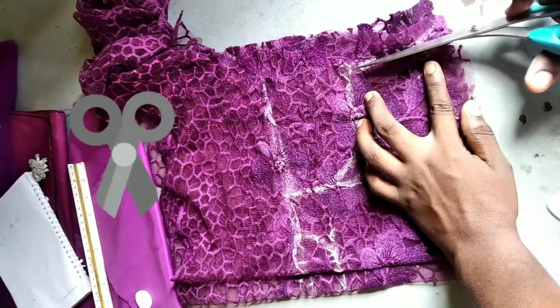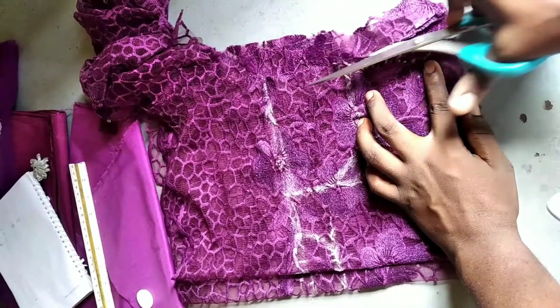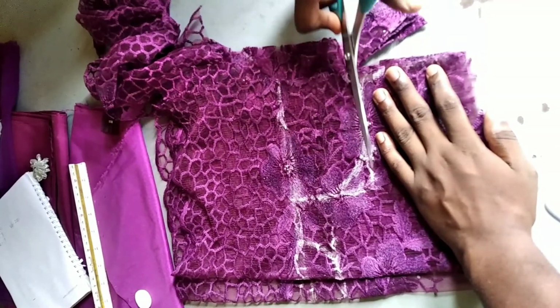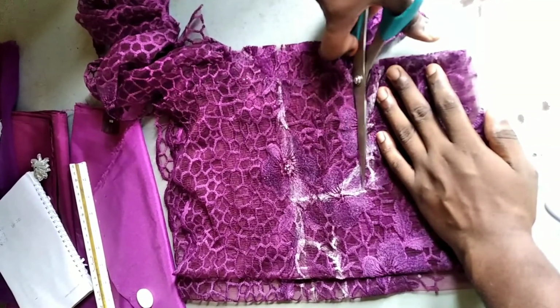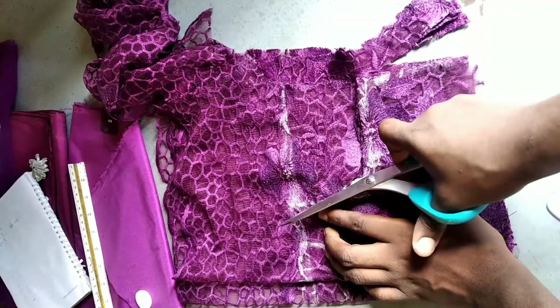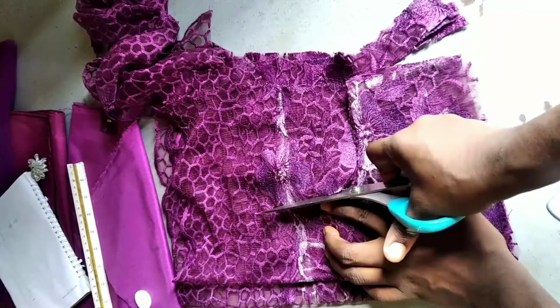Now it's time to cut. I'm making this video as short as possible, so it won't consume too much time. So I'm about to cut the dress.